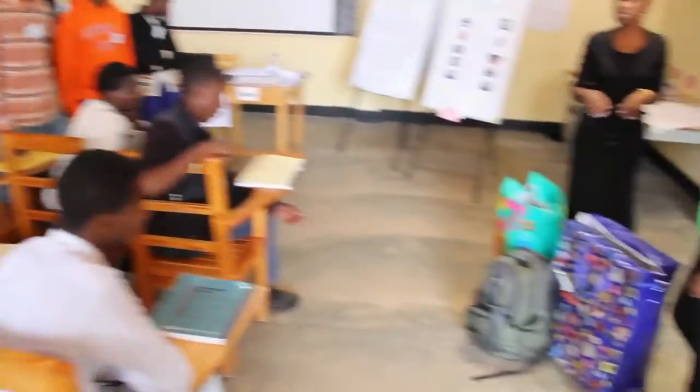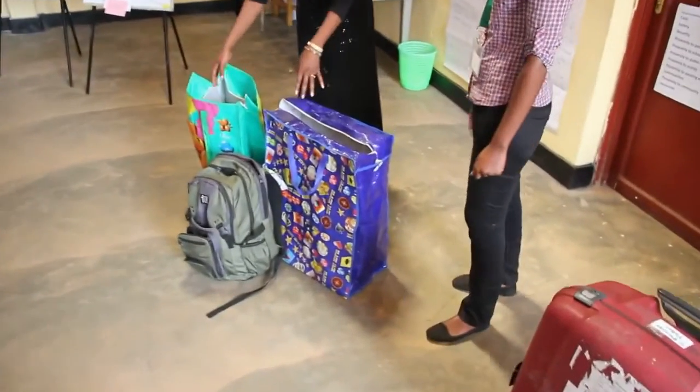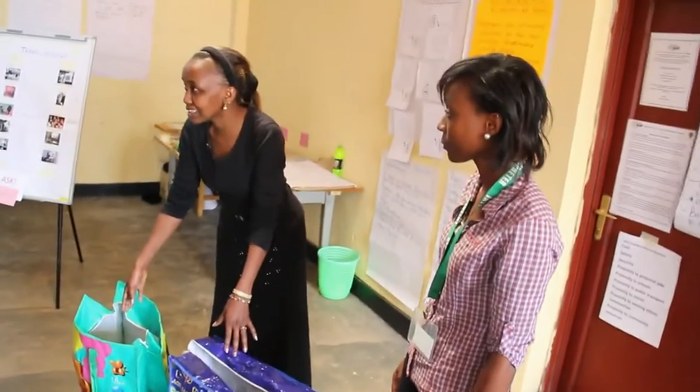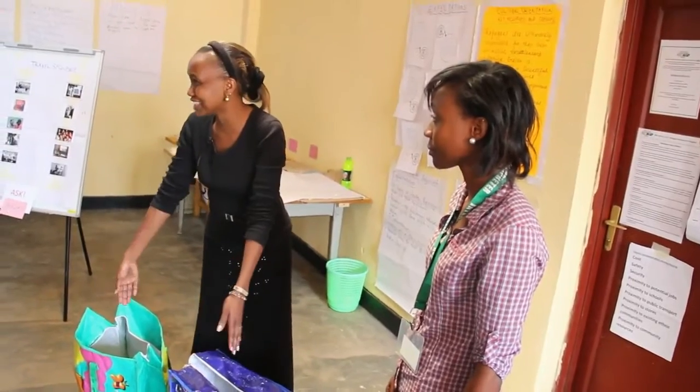No one is forcing you to carry luggage. Don't go looking for stones to fill the bags and say we were told we have to carry 40 kilograms.